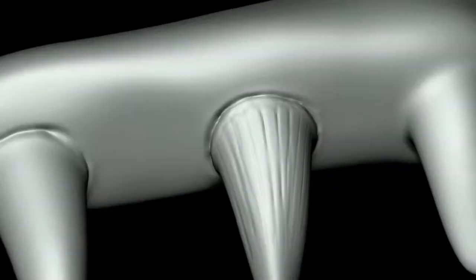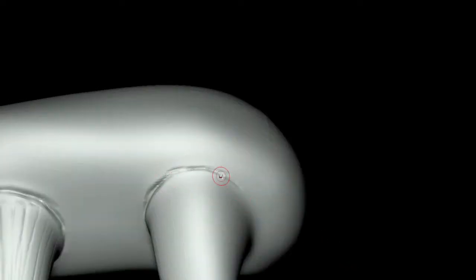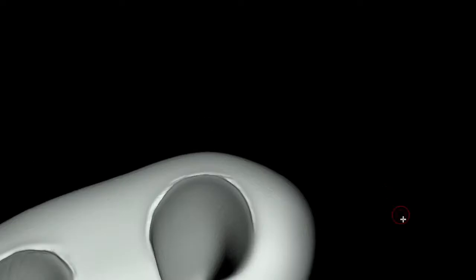I'm just using the Dam Standard brush. I like the Dam Standard. Not complicating stuff too much. Oh, it's okay to make a bit of a mistake. Go down there.